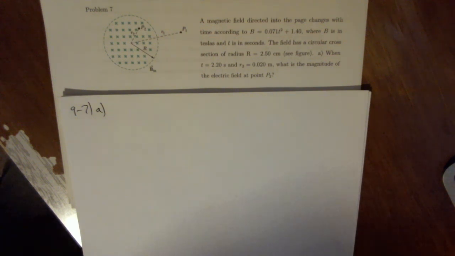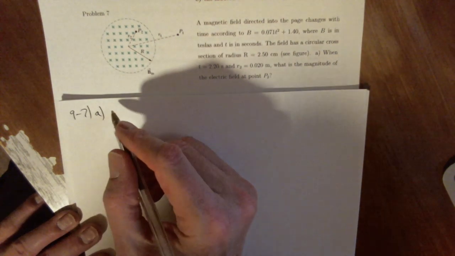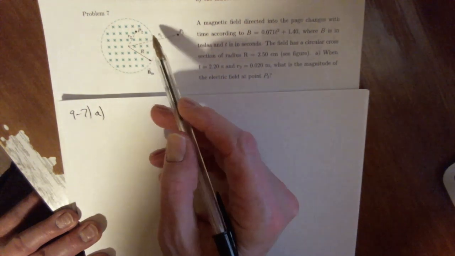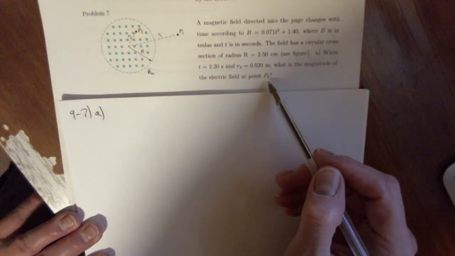Hi, James again. In this problem, a changing magnetic field produces an EMF. There's no wire loop, but there's an EMF, so there's an electric field, and we're going to find the electric field using the relation between electric field and EMF, the integral of E dot ds equals EMF relation. So to start, we use Faraday's law to find the EMF at point P2, which is the first thing we're finding.